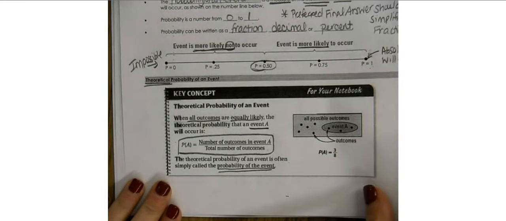The theoretical probability of an event is often simply called the probability of an event. So we don't really call it theoretical necessarily. You'll just see, what's the probability of that happening? Like the probability of flipping a coin is 50-50. We would hope to see 50% of the time that you would land on a head or a tail. What's the probability of getting an even number or the number 5? That means that you would end up with 2, 4, 6, and 5 as possibilities. That's 4 out of 6. Things of that nature are considered theoretical probabilities.